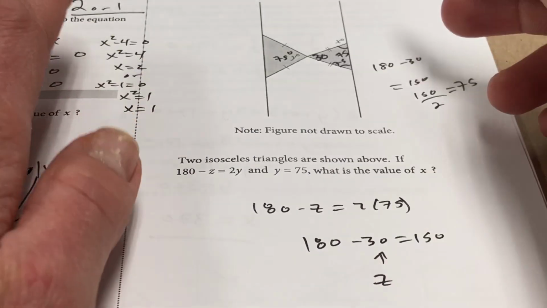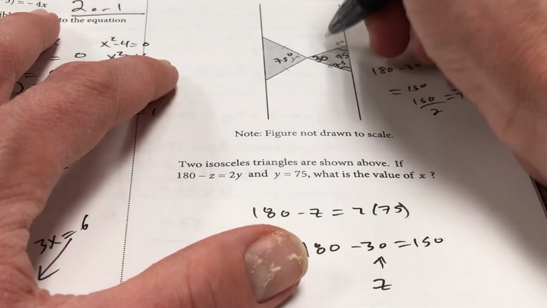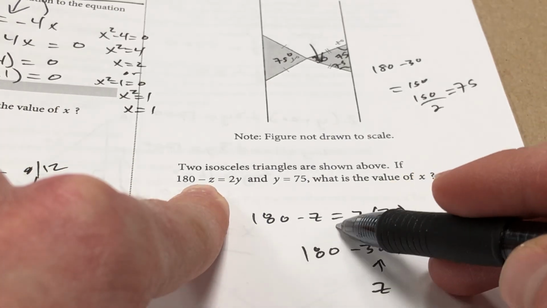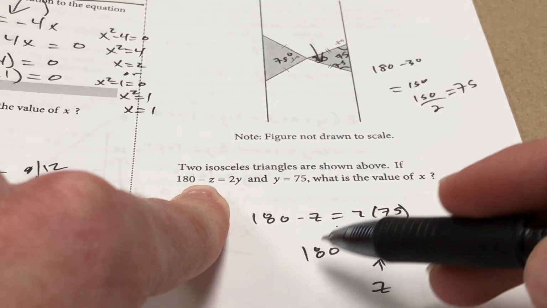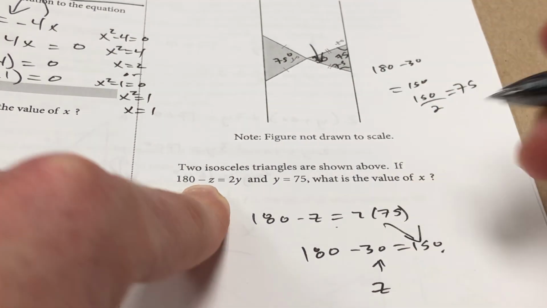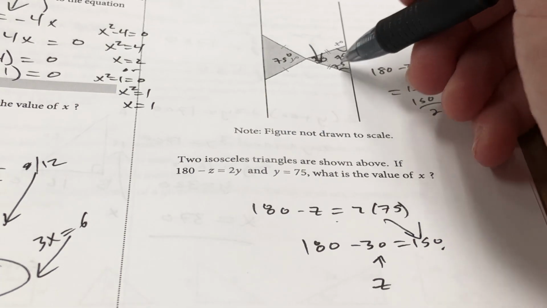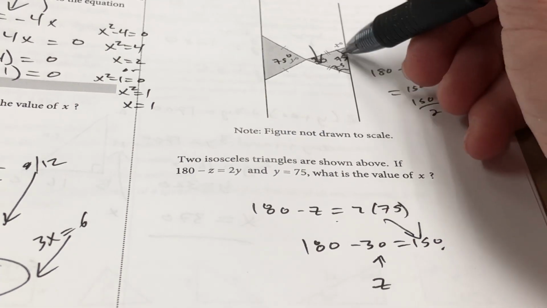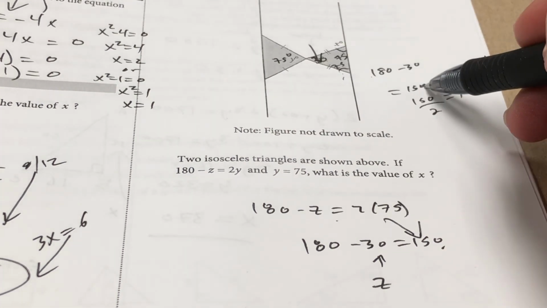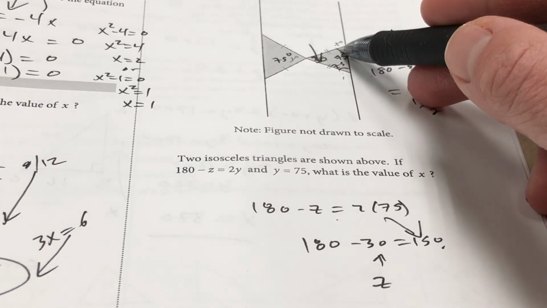Now, y is 75. That can help us figure out z, right? Using this equation here: 180 minus z is 2 times 75. 180 minus 30, that's how you get 150. So z is 30. So if this is 30, you have another isosceles triangle here, so the base angles are equal. Take 180 minus 30, you're left with 150 degrees. That's split evenly, 75, 75.